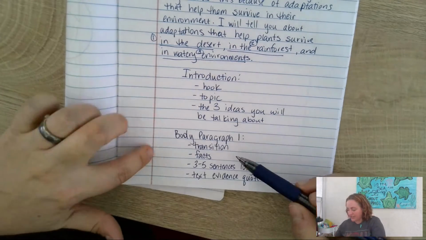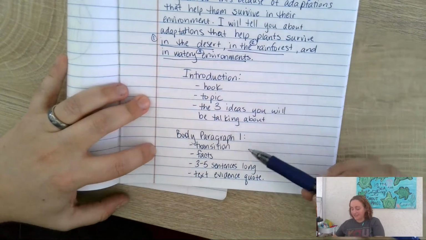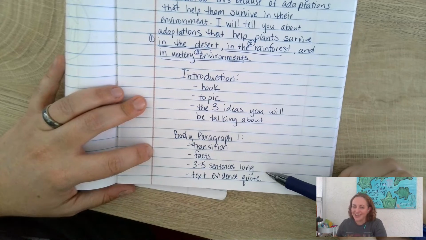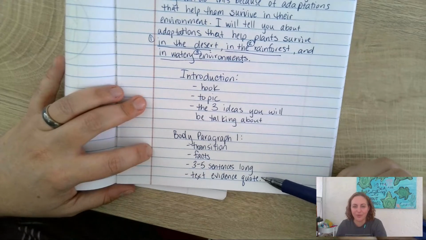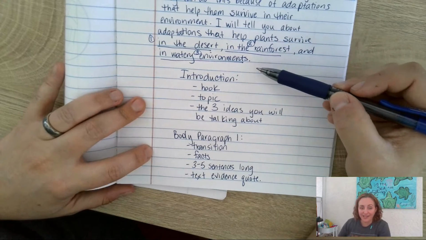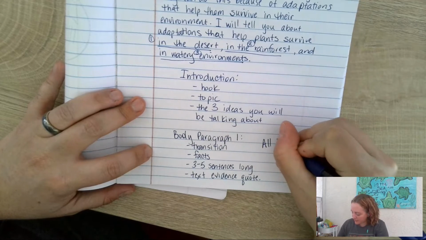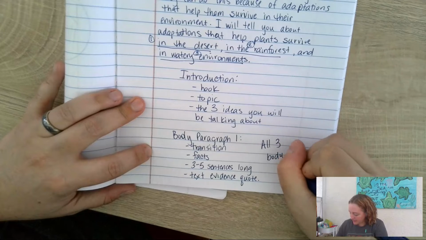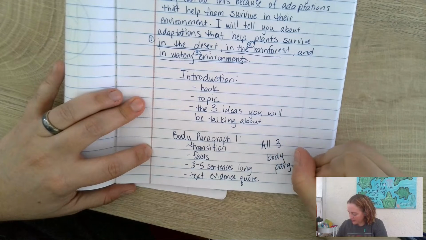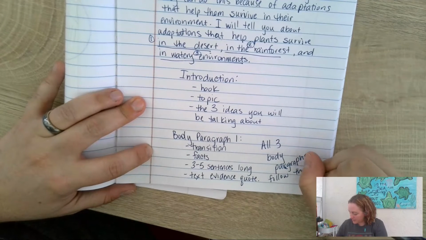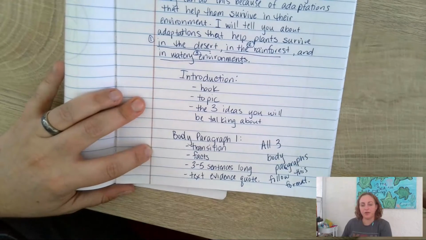Guess what? Body paragraph 2 is going to talk about idea number 2. It's going to include a transition, facts. It's going to be 3 to 5 sentences long, and we're going to try to include a text evidence quote. Body paragraph 3, it's going to be the same thing. So all 3 body paragraphs are going to follow this format.